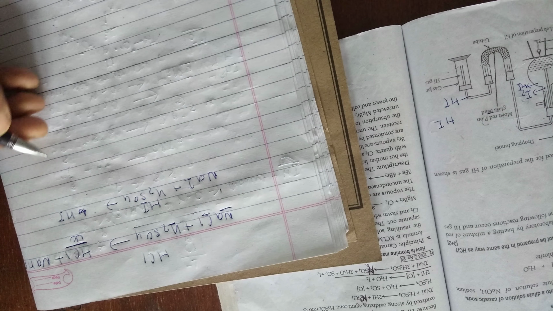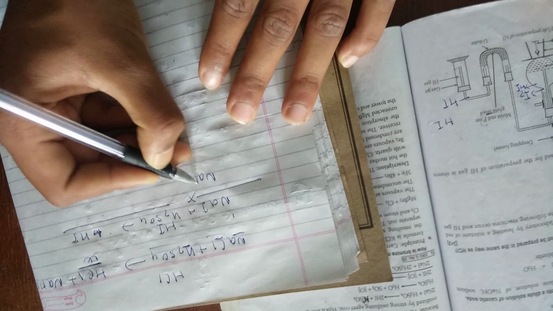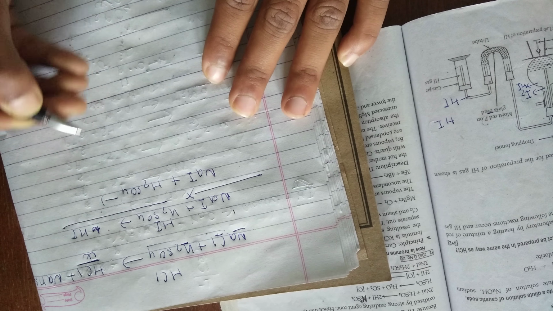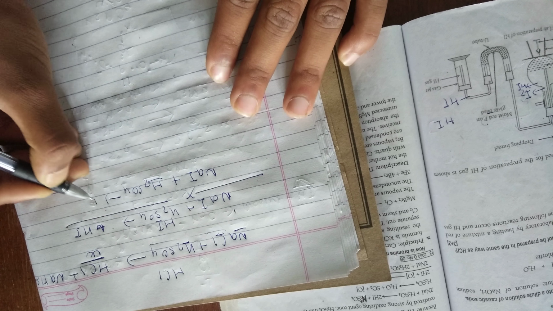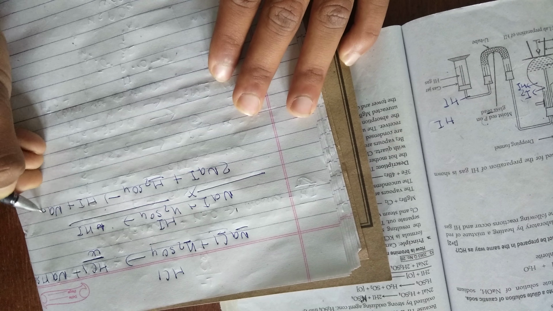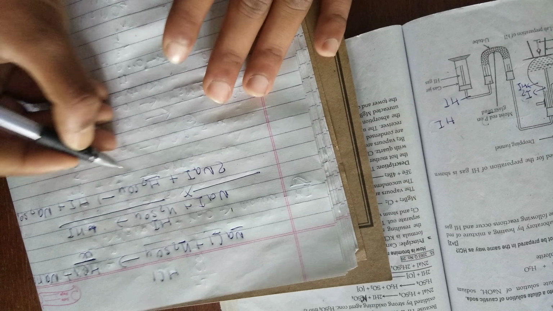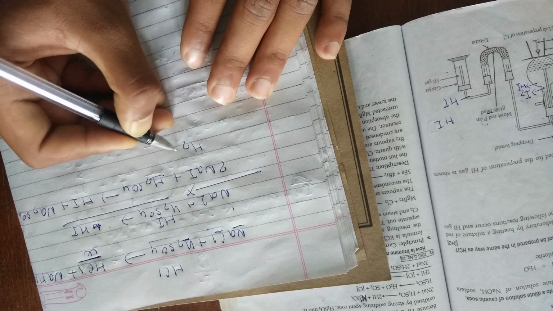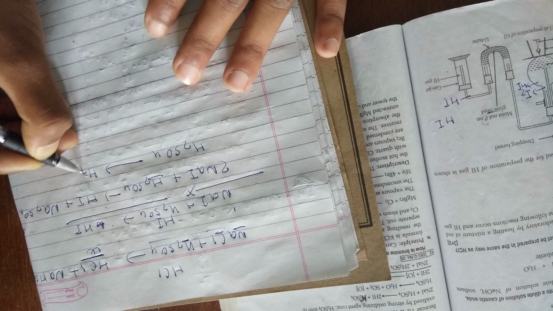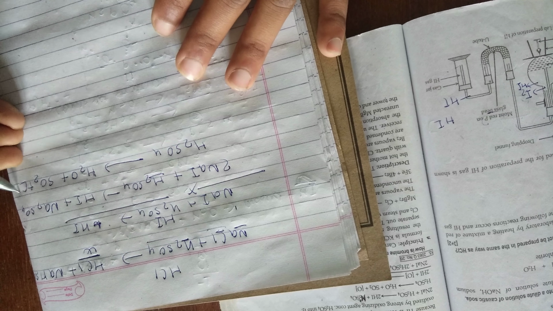So let's see how it goes. We have the reaction for NaI plus H2SO4. Basically it will give us HI and Na2SO4. Now, H2SO4 also gives H2O plus SO2 plus nascent oxygen.